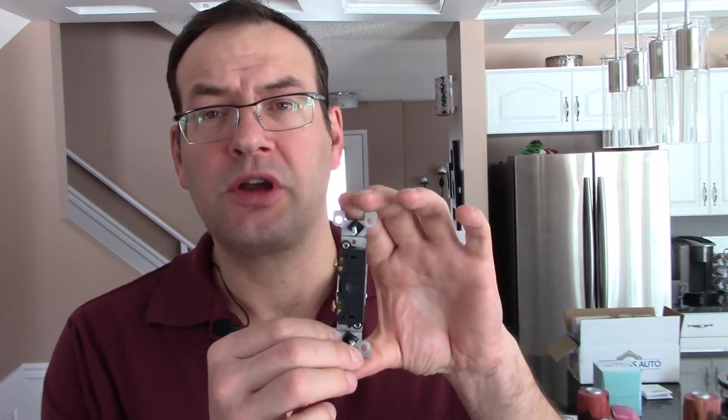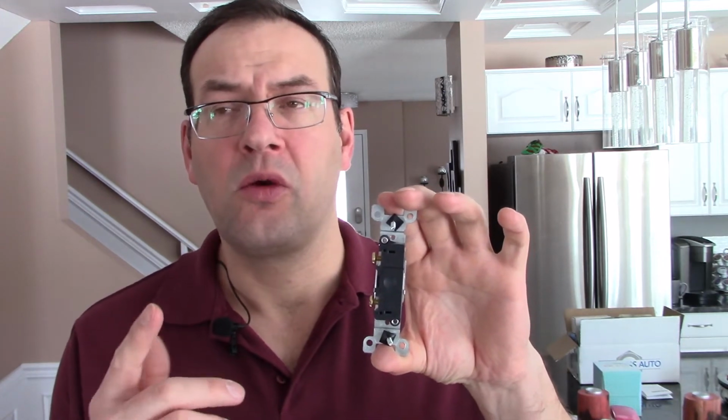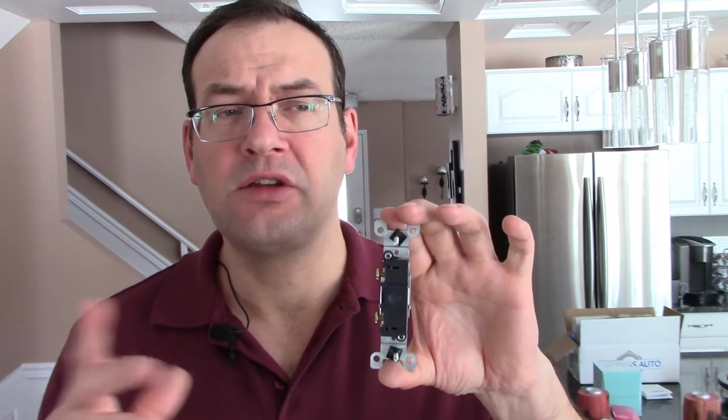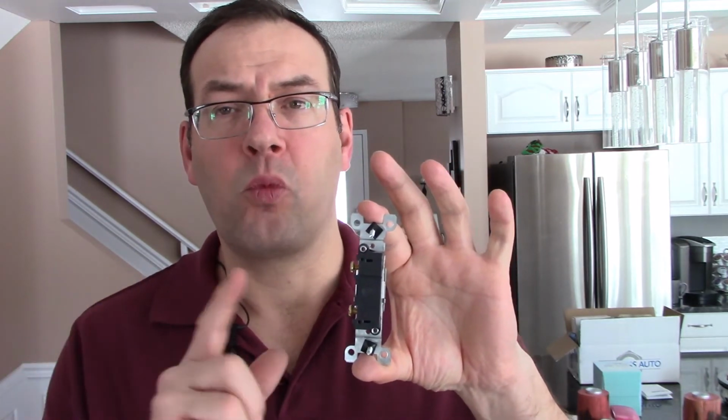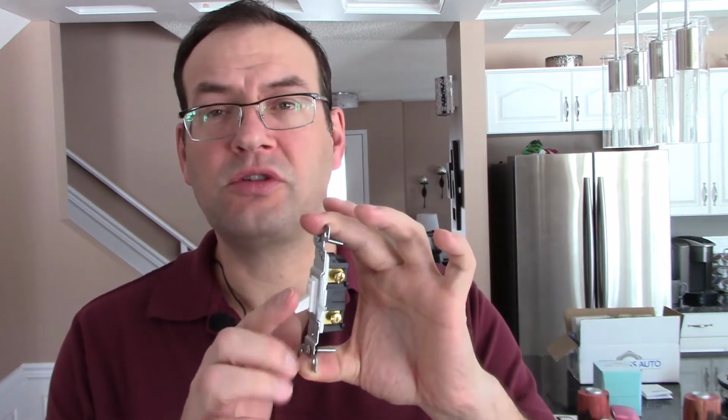So maybe just to clarify a few things here. The single pole switch operates in a circuit all by itself. It doesn't need to work with any other switches to turn lights on from one location. Multiple lights, a single light, it doesn't matter. You turn your lights on from one location only, and that's where you'd use a single pole.